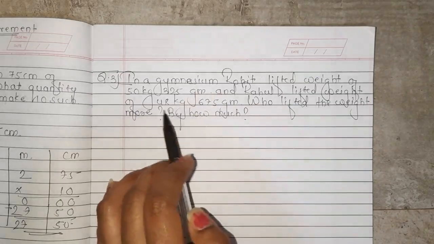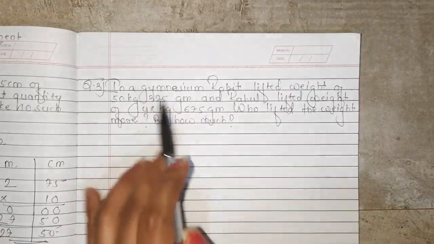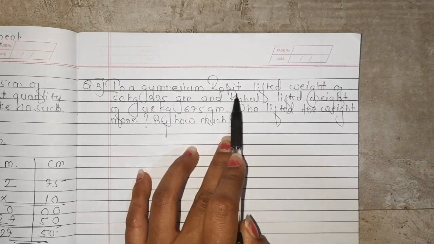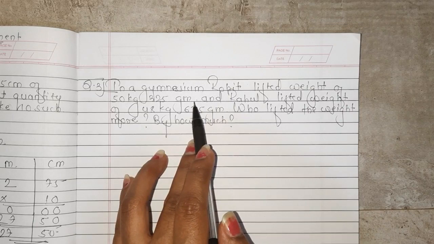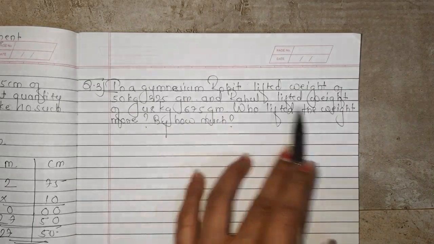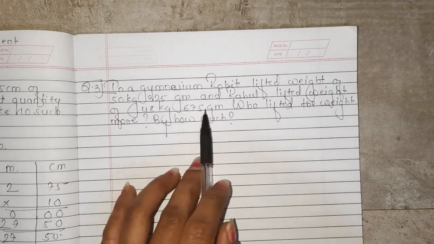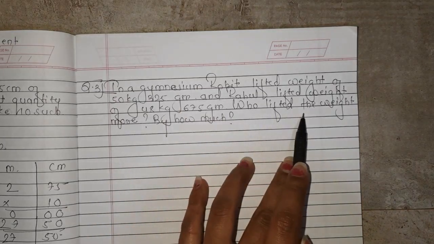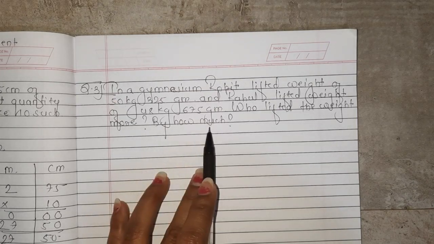Who lifted the weight more and by how much? What they have given, see, Rohit lifted a weight of 50 kg and 325 grams. Similarly, Rahul lifted weight of 48 kg 675 grams. We have to find who lifted the weight more and by how much.